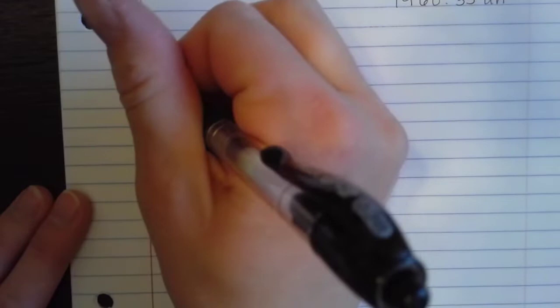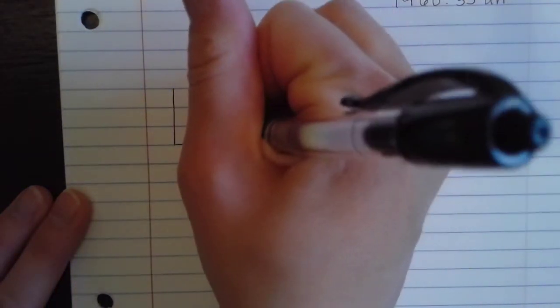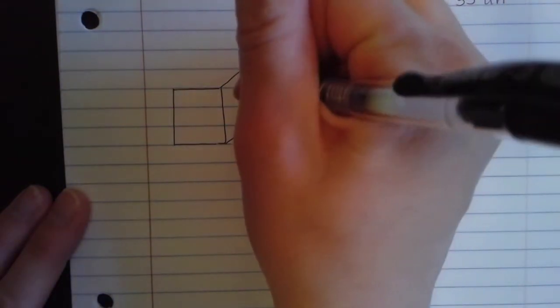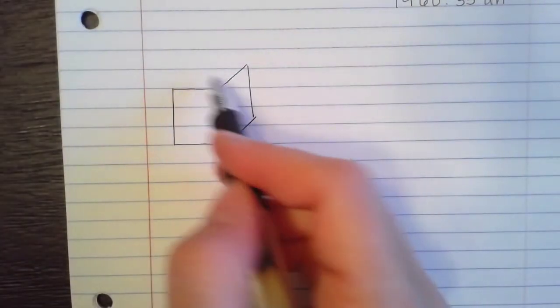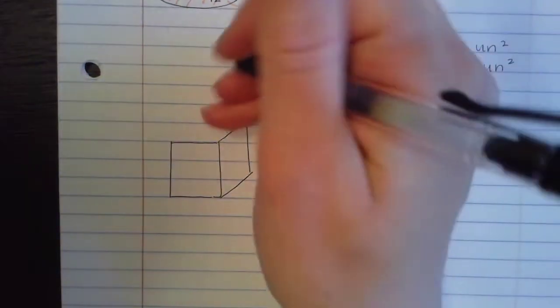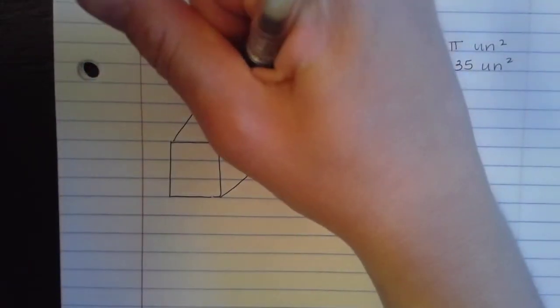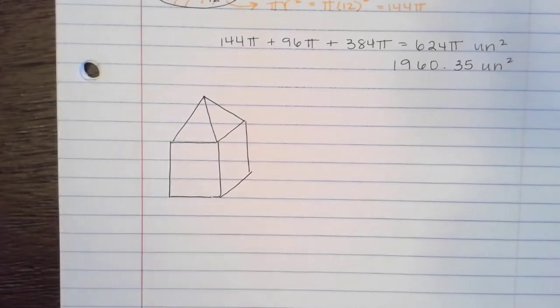All right. So start with a square, or I guess a rectangle. It doesn't have to be a square because the bottom is a square. Okay. So now at this point, normally I'd put the top in, but our top is actually a pyramid. So we're going to turn that into a pyramid. Now honestly, I could probably stop there.